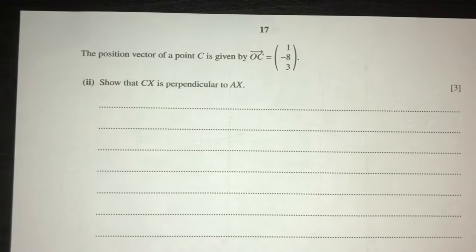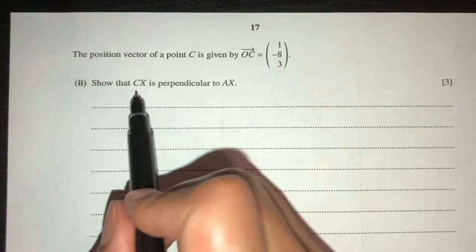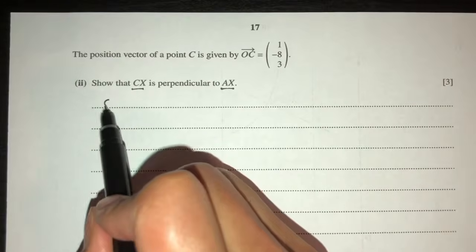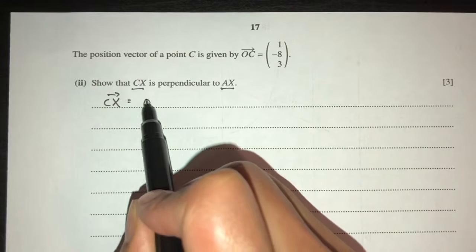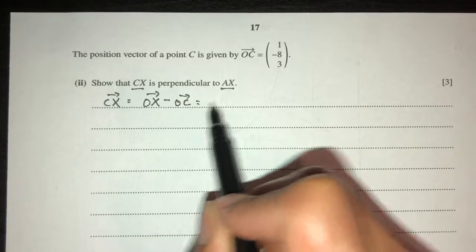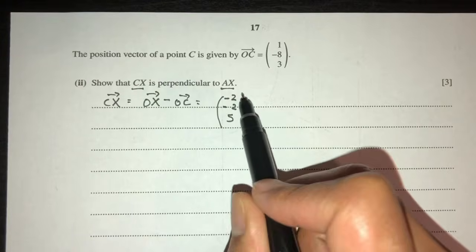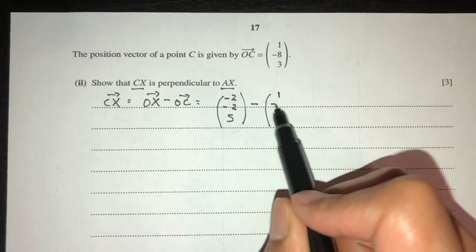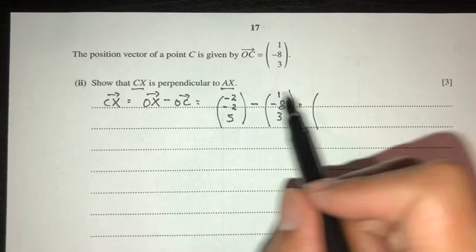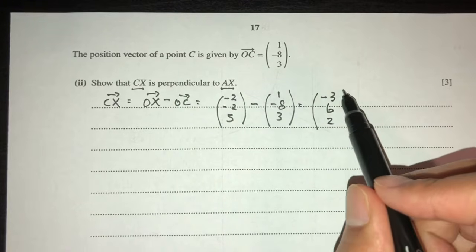Now for part 2, the position vector C has been given to you by this. Now we have to show that CX is perpendicular to AX. So first let's find CX. That will be OX minus OC. OX has been given to you by -2, -2, 5, minus OC, 1, -8, 3. That should give you -2 minus 1, that should be -3. That will be 6, and that will be 2.